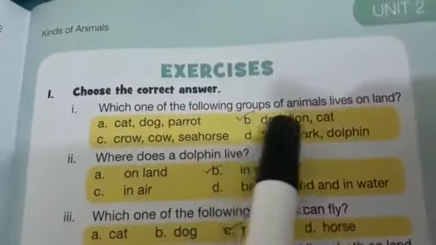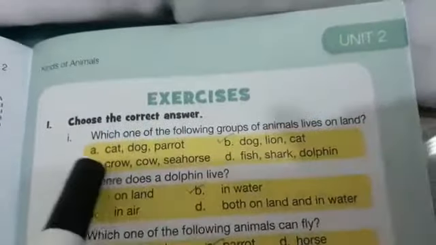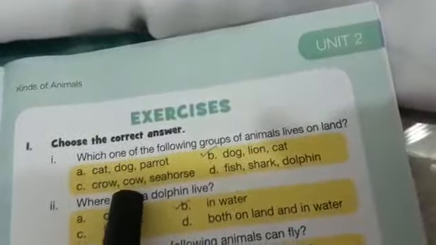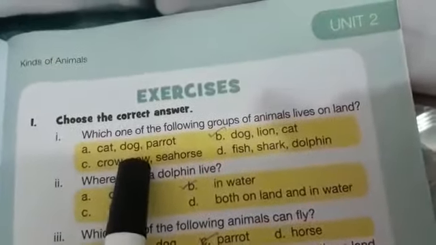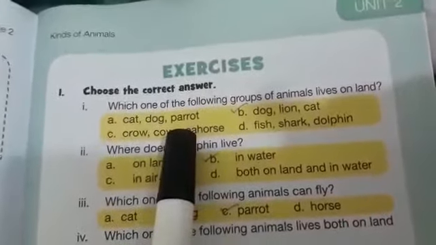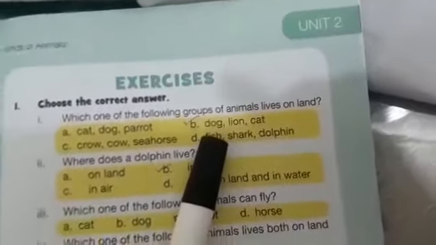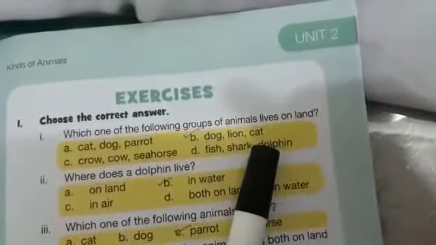Okay, on page number 17 of unit number 2, exercise, choose the correct answer. Now we are going to do this. Number 1, which one of the following groups of animals lives on land? Means there are groups of animals over here, A, B, C, D. So you should put a tick on the correct one. For example, the first one is cat, dog and parrot. Is it a correct group? Cat is a land animal, dog is a land animal, but parrot is not a land animal, it's an air animal.